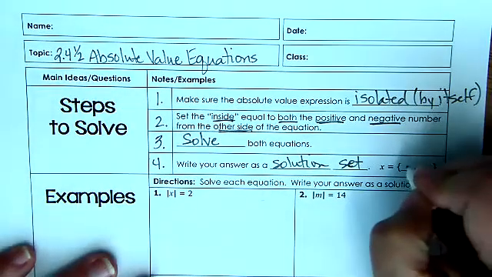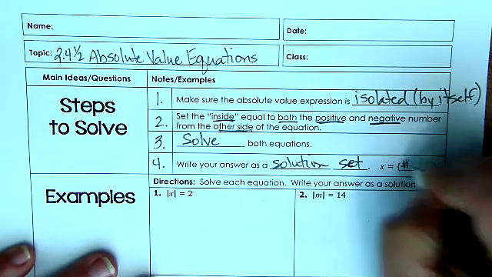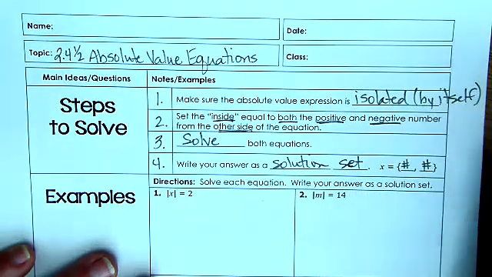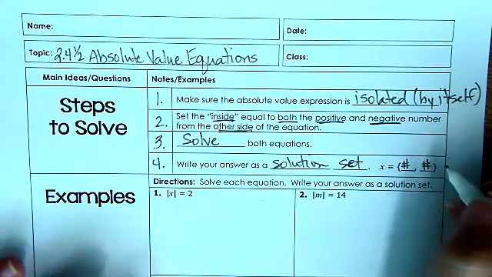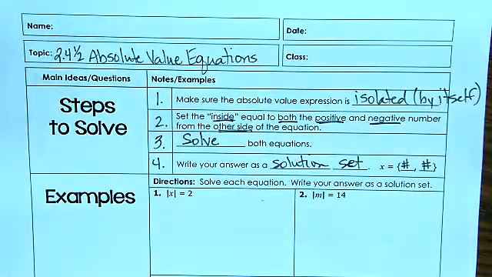So you're going to have a number here and a number here. And normally it's going to be one that's positive and one that's negative, but I'm not going to label that just because there's always special situations. Okay, let's look at our first example.